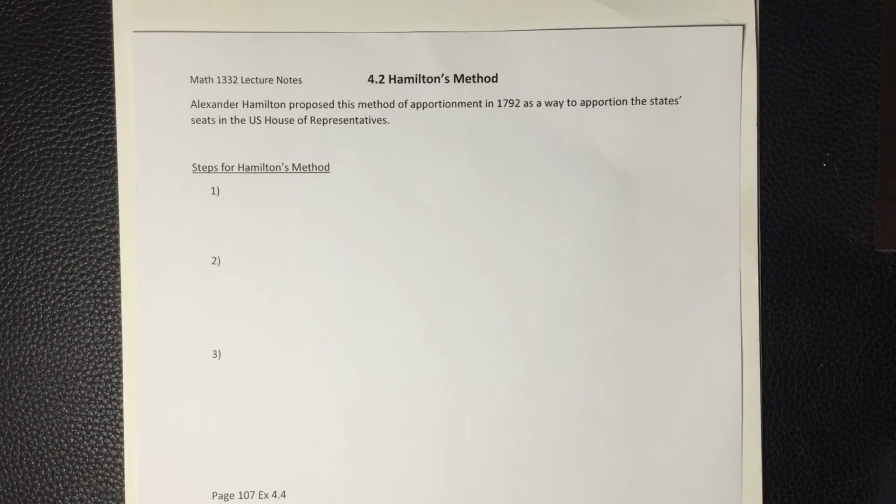away partial seats. So this method was proposed by Alexander Hamilton in 1792 as a way to apportion the seats in the U.S. House of Representatives. His method was never actually used, but it's pretty easy to follow and understand, so it's a good one for us to study. There are a lot of apportionment methods. Probably you could find 20 or 30 if you research them, but we're just going to learn one just to kind of give us an idea how this works. So first, the steps for Hamilton's method.